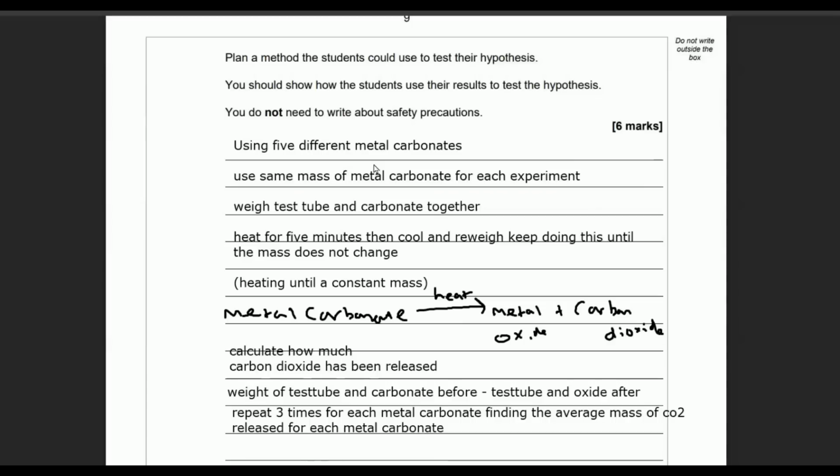That's going to get you to 6 marks. So use 5 different carbonates, use the same mass for each experiment. Start with like 10 grams of each. Weigh the test tube and carbonate together because each test tube might be weighing slightly different. They're not all identical.